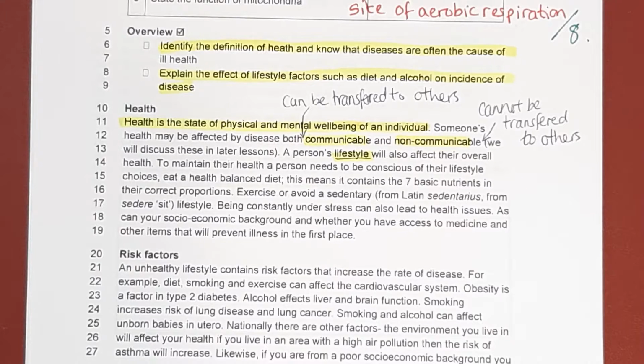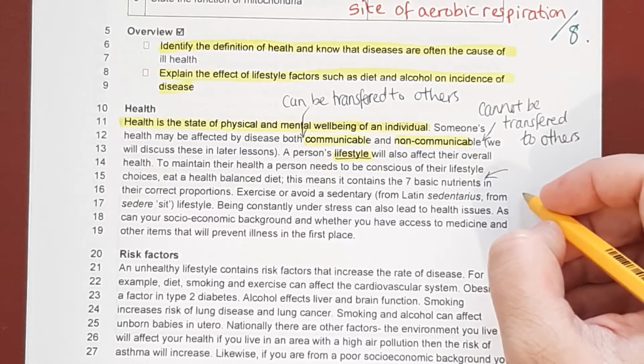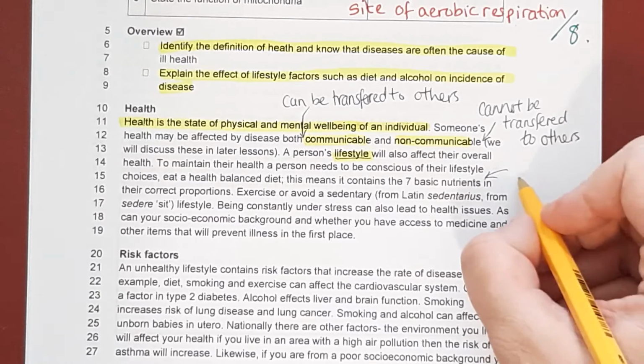Okay, so what are the 7 basic nutrient groups? Well, you need to know these. They are carbohydrates, fats, fibre, minerals, proteins, vitamins, and water.